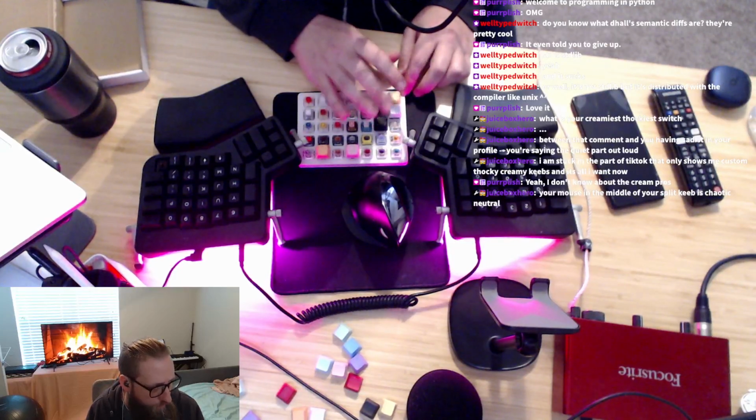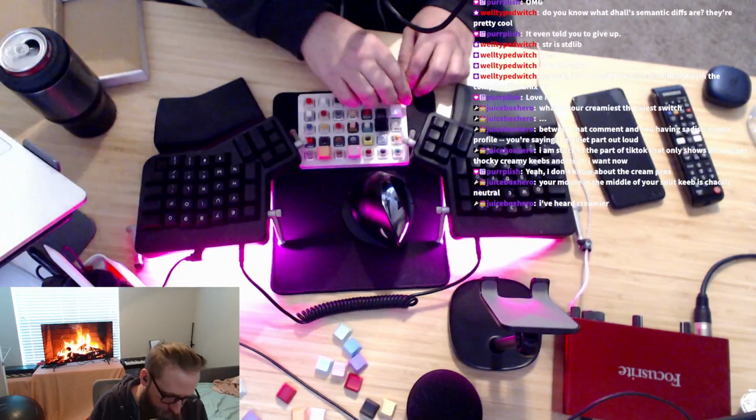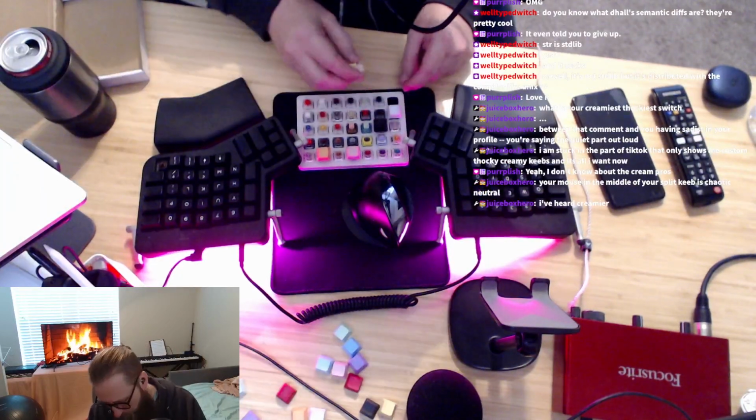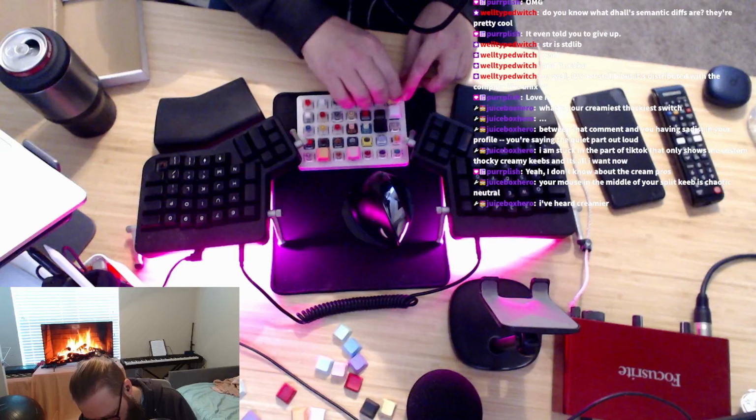Less clicky. Actually has no click at all. I expected it to have a click for some reason. I guess because it's like a white color. Am I crazy? Is there no click? Yeah, it's just smooth. Okay.